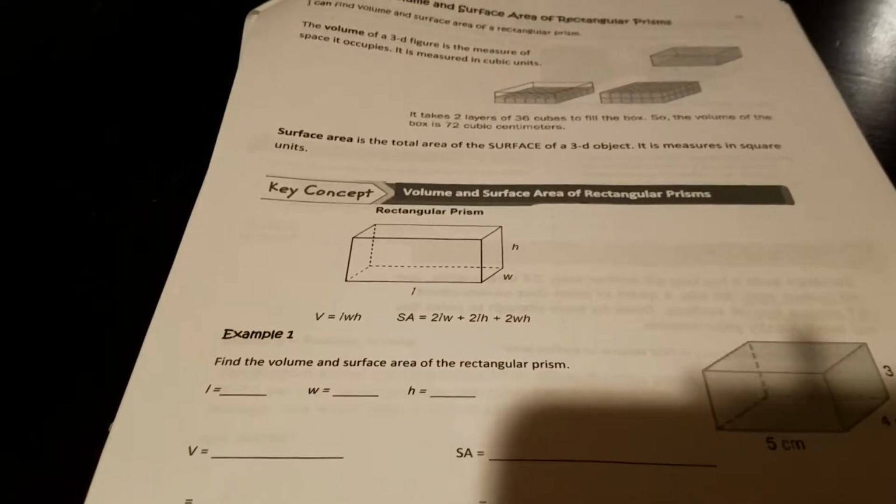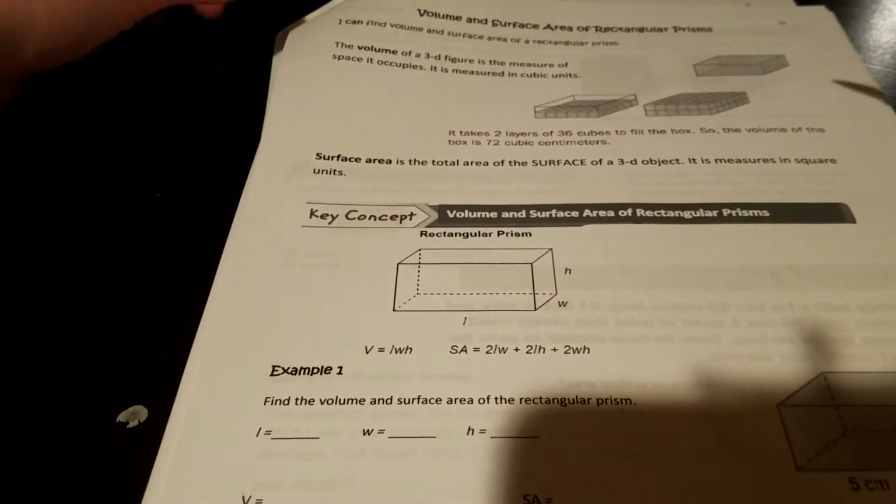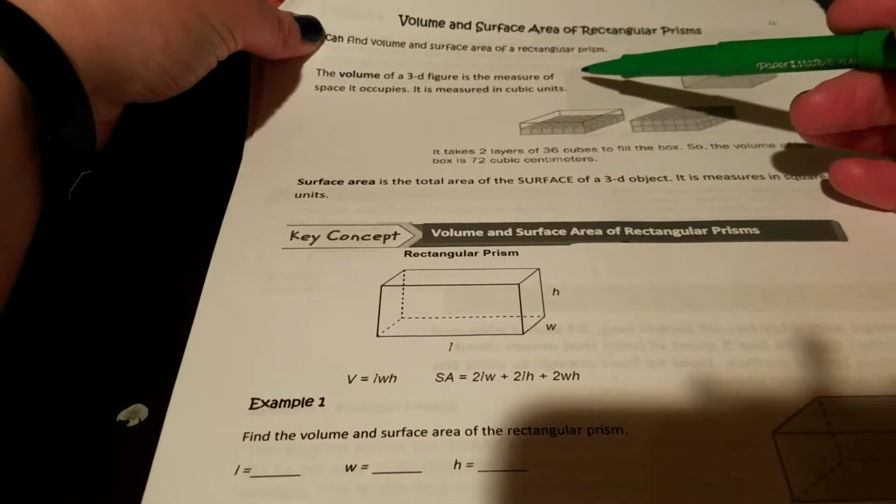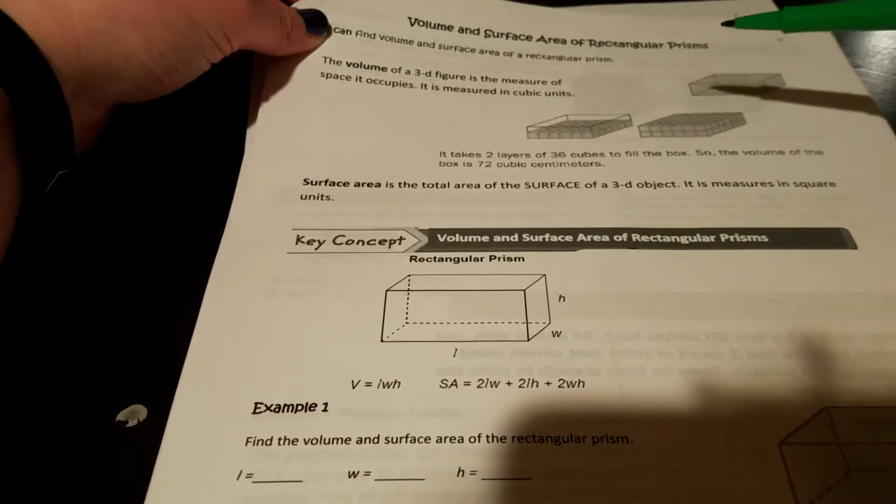Today's lesson focuses on finding volume and surface area of rectangular prisms. Before we get too far into the lesson, it's good to discuss what volume and surface area are. The volume of a 3D figure is the measure of the space it occupies. It's measured in cubic units.